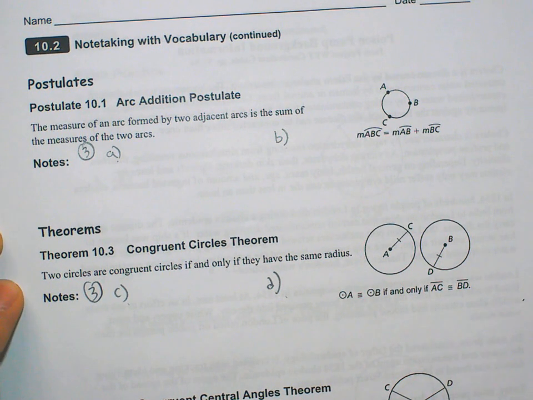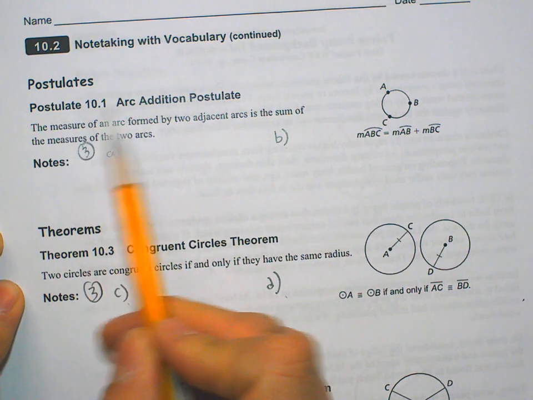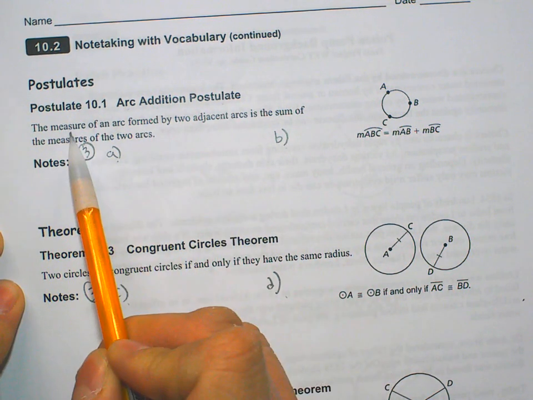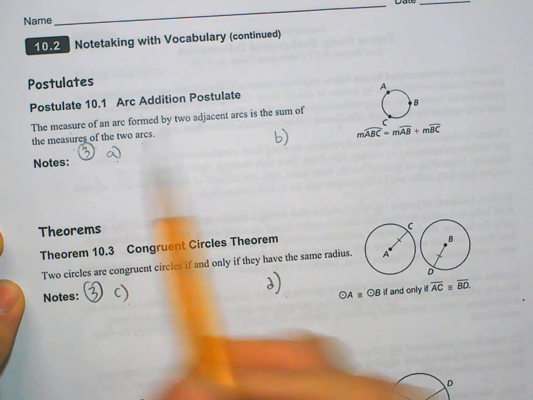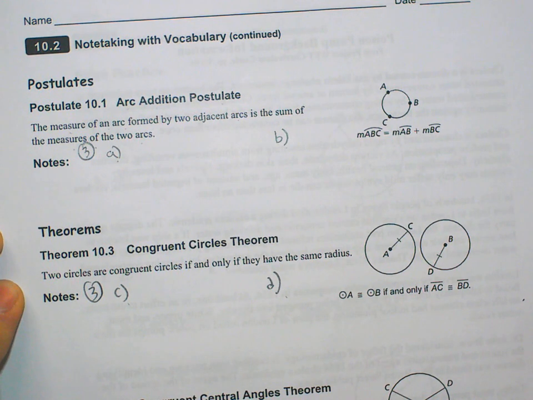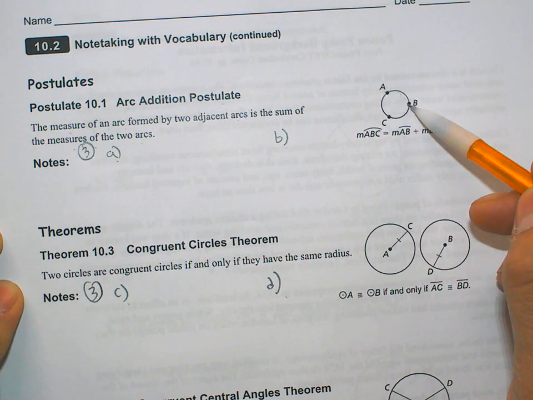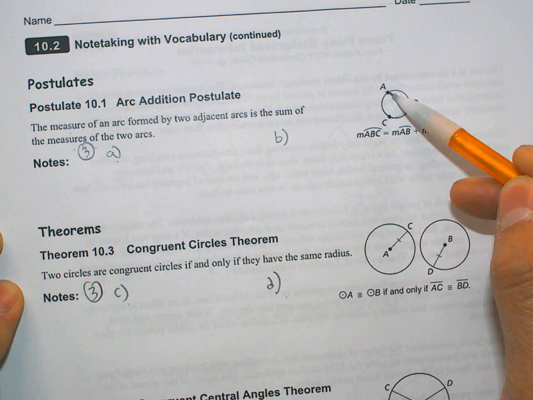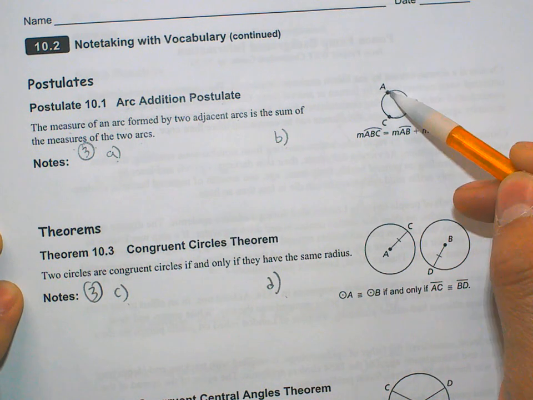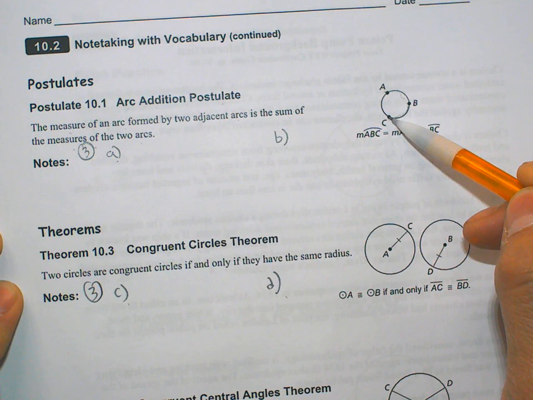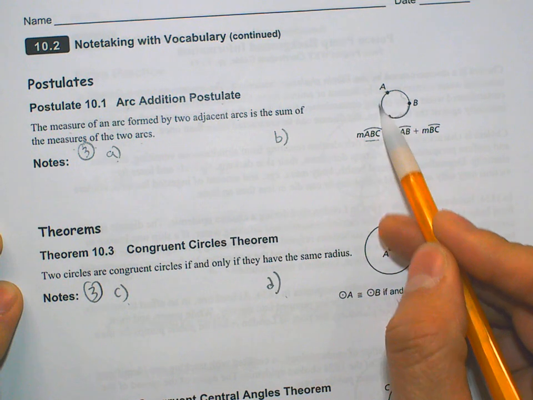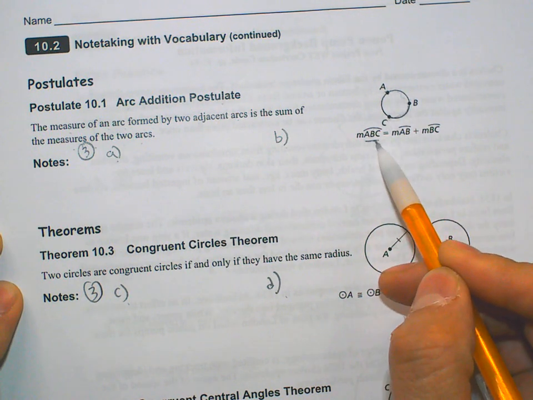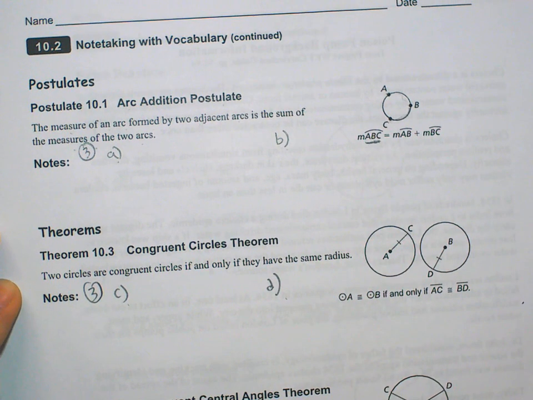I want to explain what each one of these theorems says. The first one is the arc addition postulate. The measure of one arc formed by two adjacent arcs is the sum of the measures of the two arcs. This is kind of like the segment addition postulate, but for circles. In other words, if you add arc AB and arc BC, that is equivalent to the measure of arc ABC. It's very important that we use the three letters, because if we just say AC, are we talking about this one or this one? So it's acceptable to have three letters in the notation.